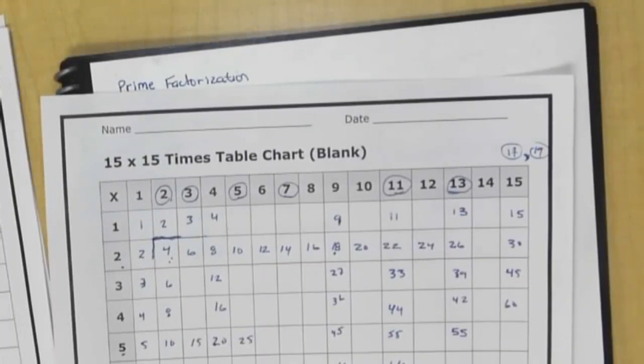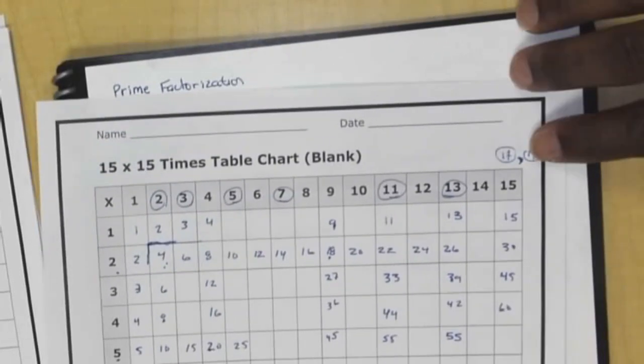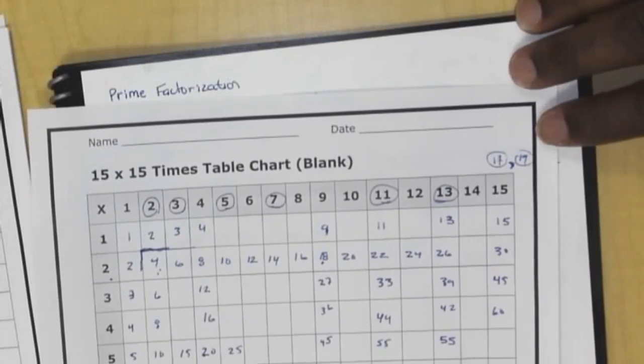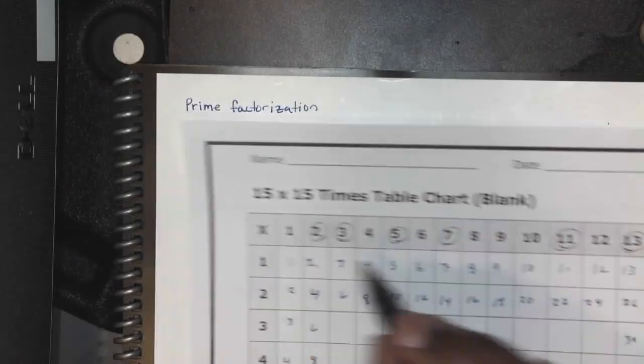If you get a 2, 3, 5, 7, 11, 13, 17, you can't break them down anymore. Everybody else, you can. What was the last number? I got a 19 of 20. I said 23, but these are all your prime numbers.